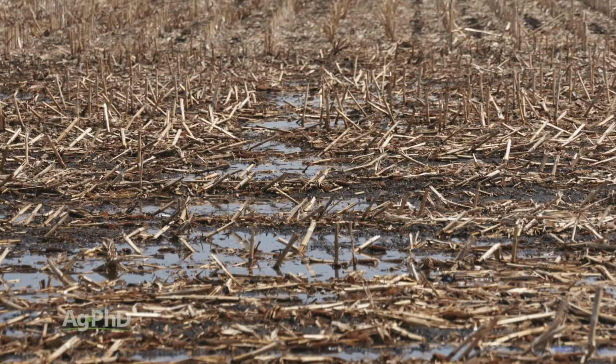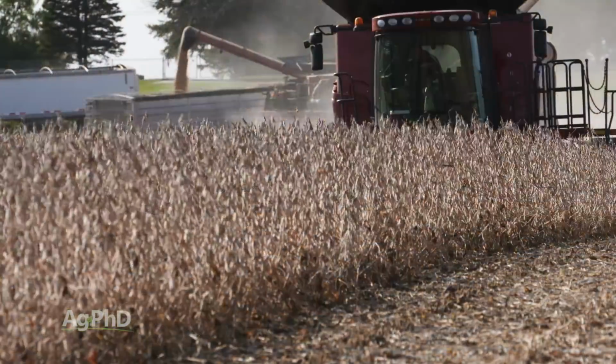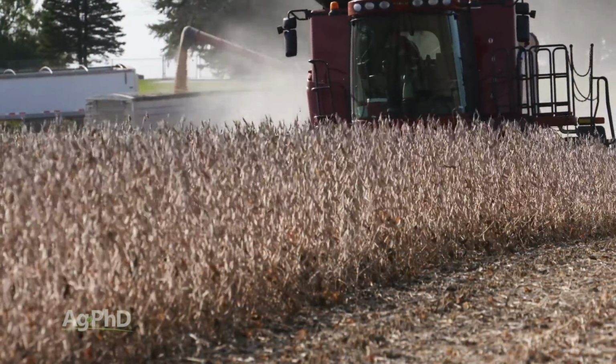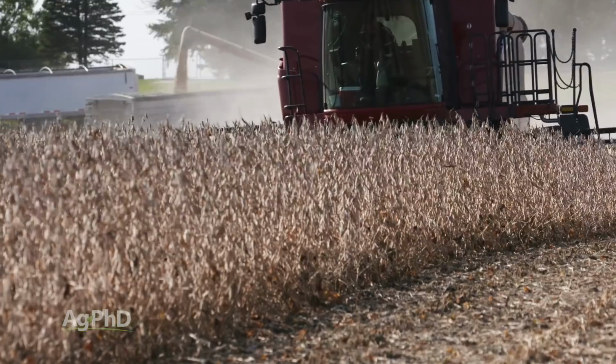Another reason why you may consider using some more nitrogen is if you're at really high yield levels. Let's say you're already at 90 or 100 bushels and you're trying to get to 120. Okay, chances are you're going to need some additional nitrogen.